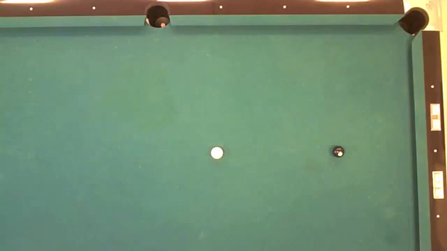For our first case, we are going to figure out mathematically where to hit the cue ball off the rail in order for it to hit the 8 ball. In this case, both the cue ball and the 8 ball are equidistant from the rail.